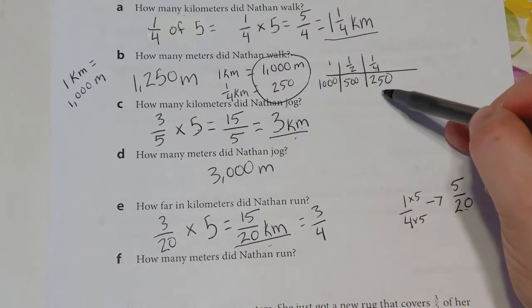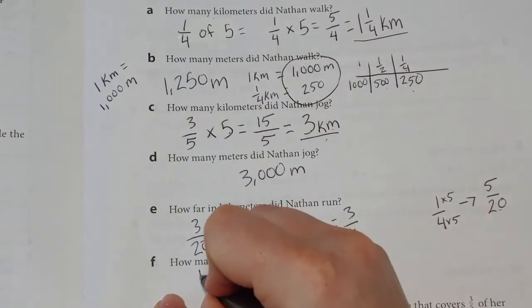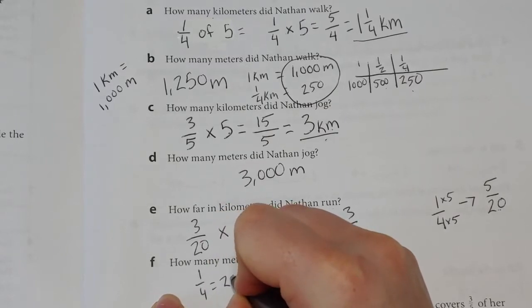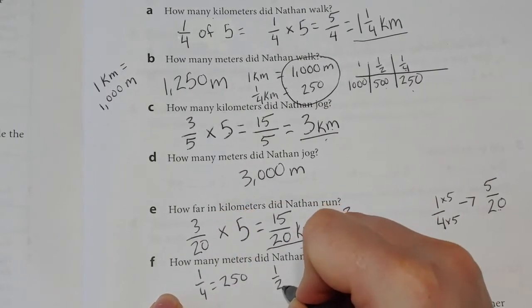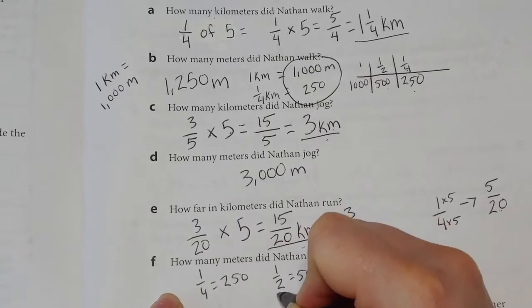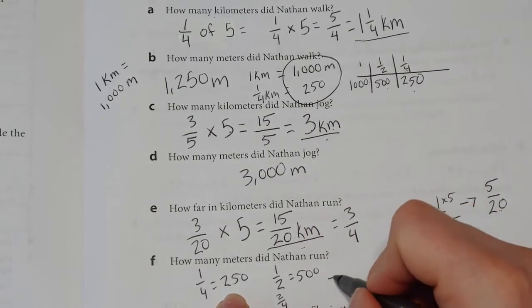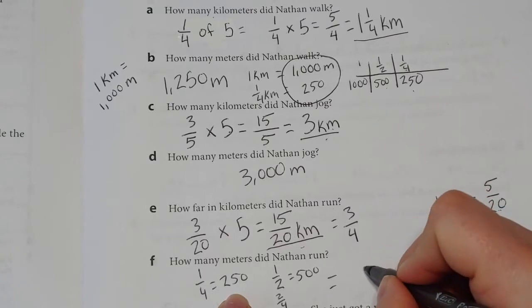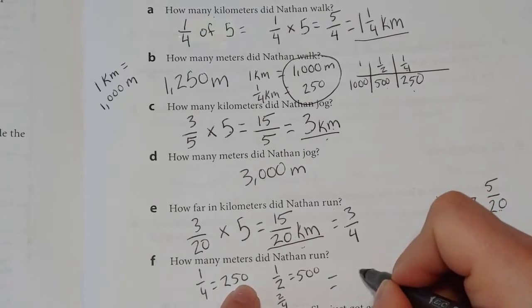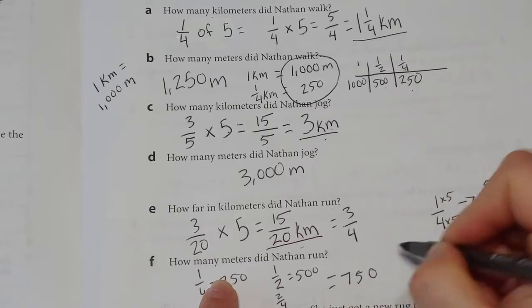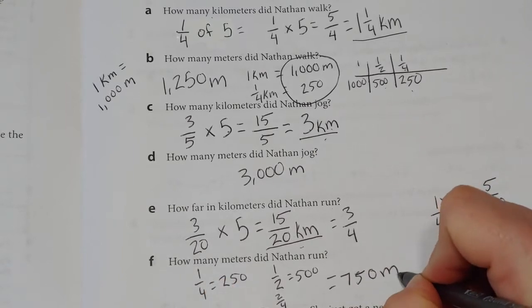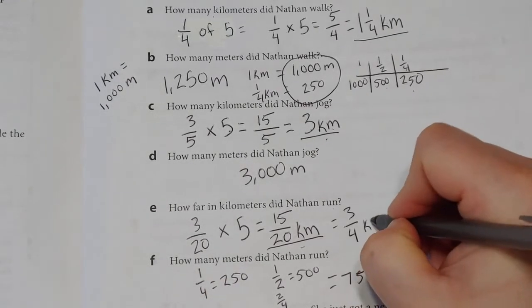We know that 1/4 is 250. We know that 1/2 is 500, right? The same as 2/4. So then if we add those together, we get 750 meters.